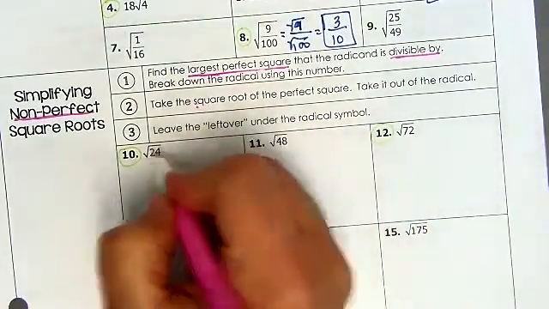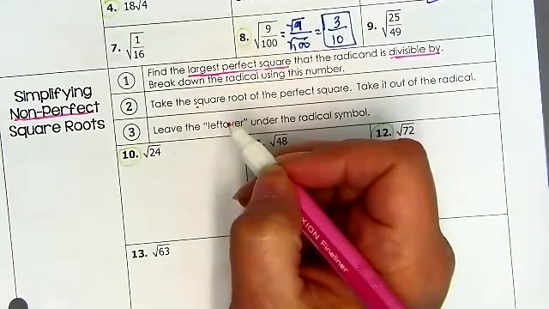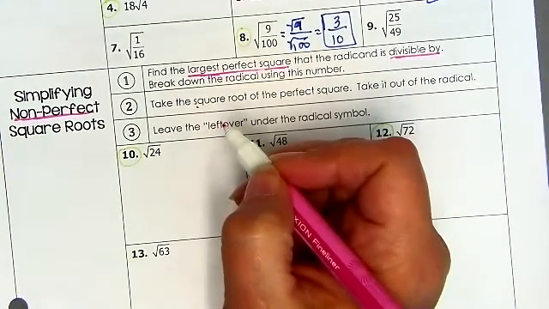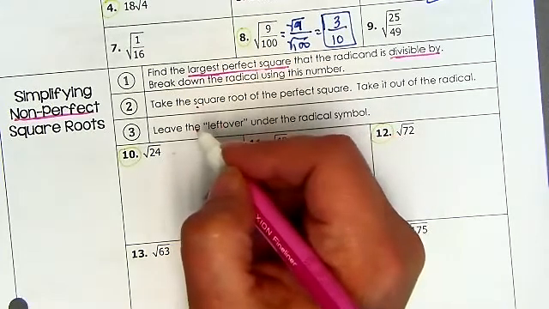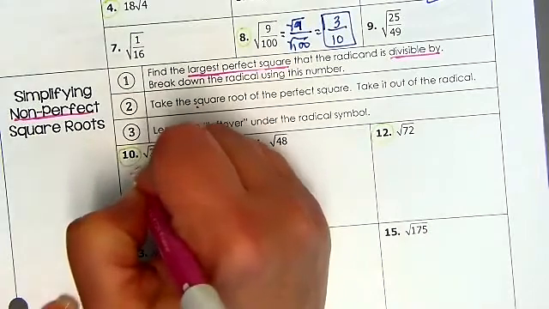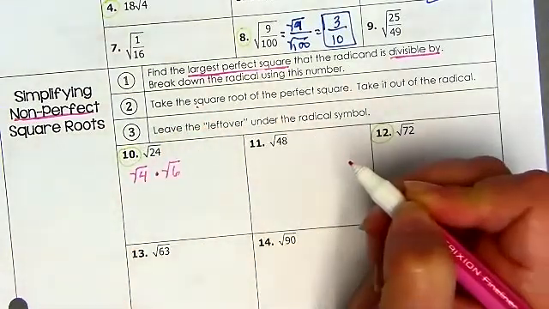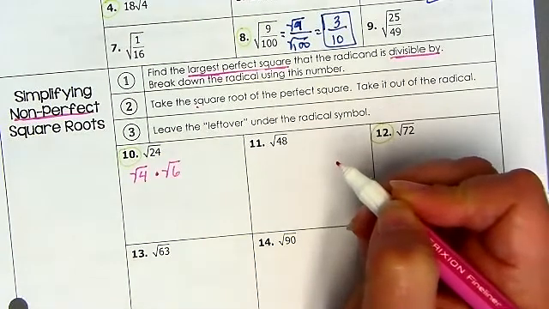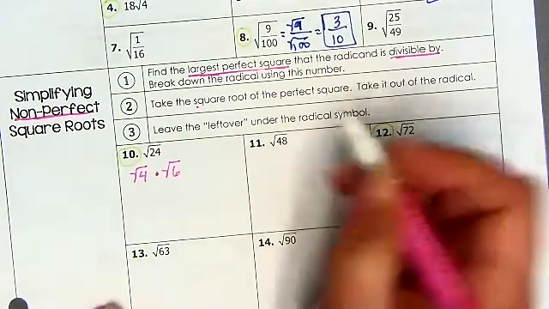So let's do that part first with number 10. I'm going to break it down. I've got to think of perfect squares. 2 is not a perfect square. 3 is not. 4 is a perfect square, and that's going to be 4 times 6. So this breaks down to the square root of 4 times the square root of 6. And 6 can't be broken down any further, so we know that's the smallest it can be.